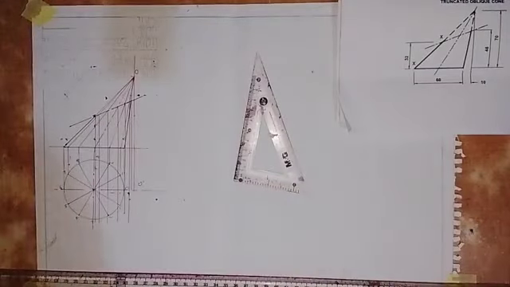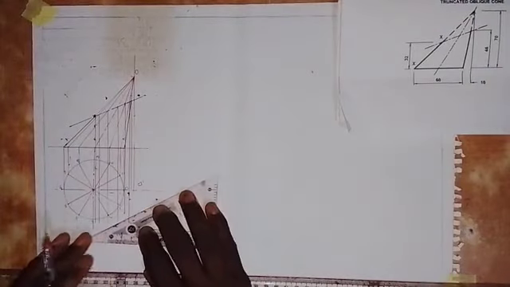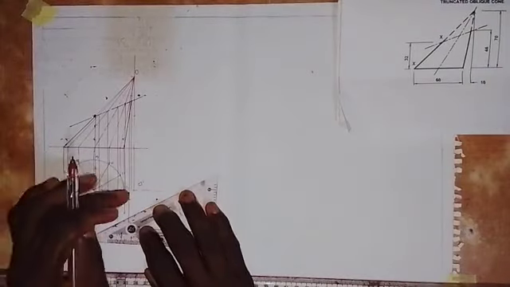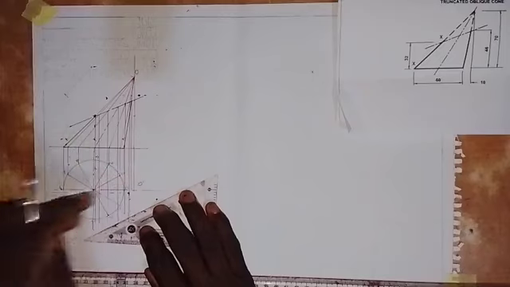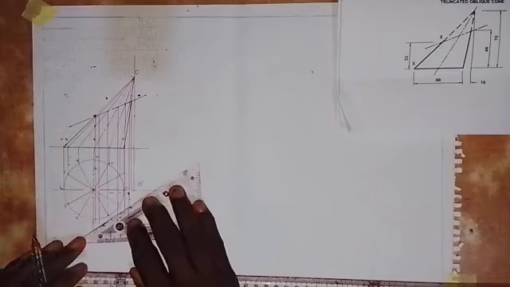All right, so the next thing that we are going to do is that from each of these points on the circle, we draw a line to connect them with the apex of the cone, that is point O prime.